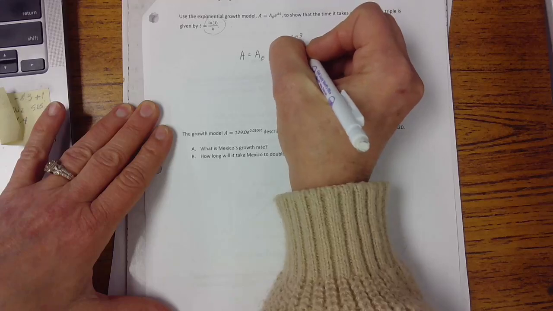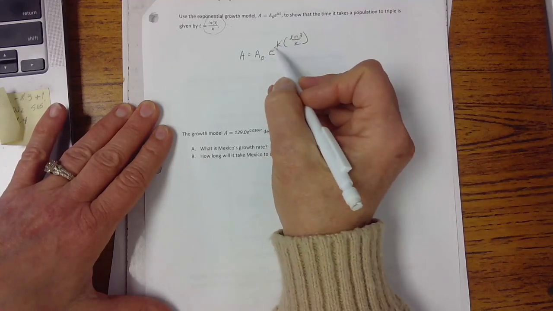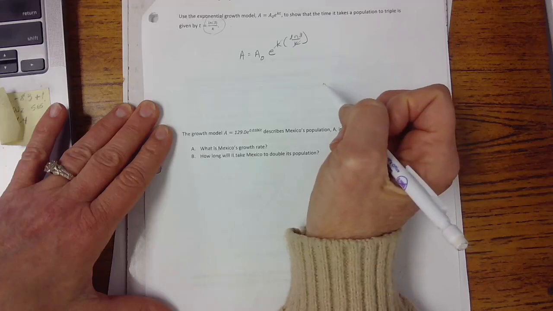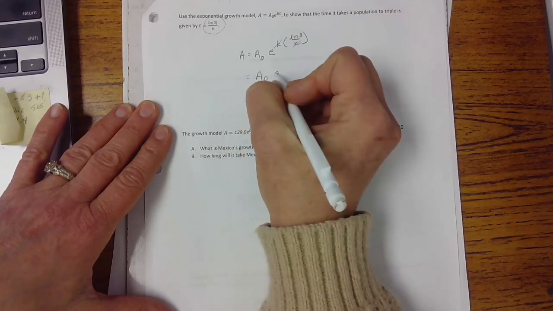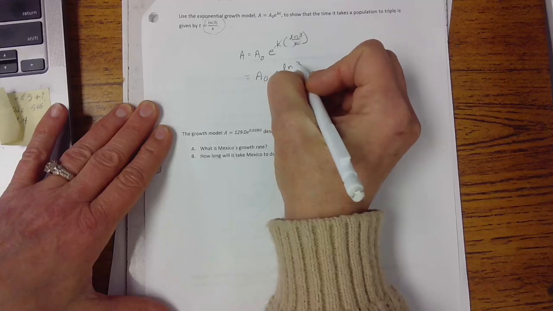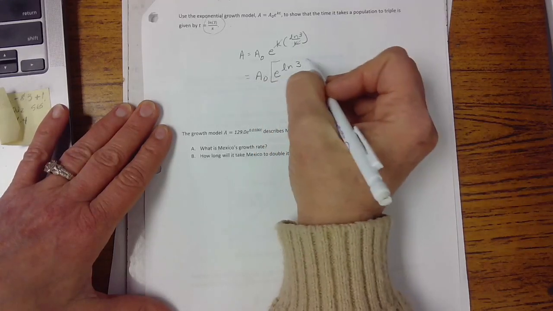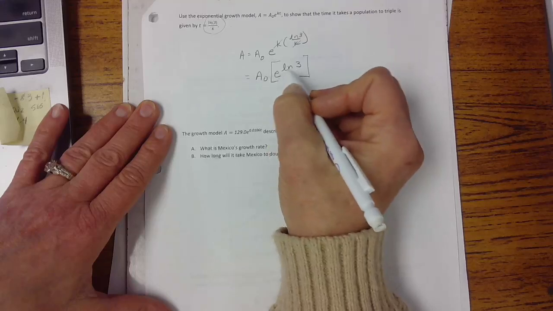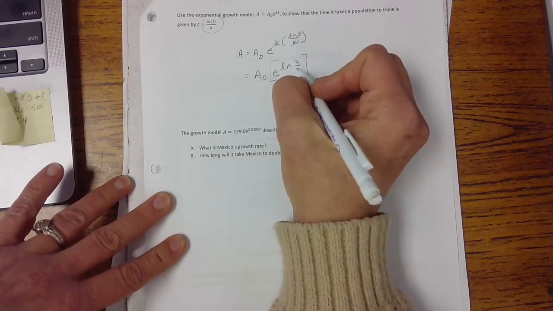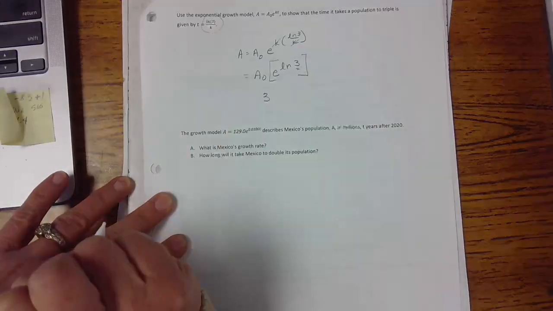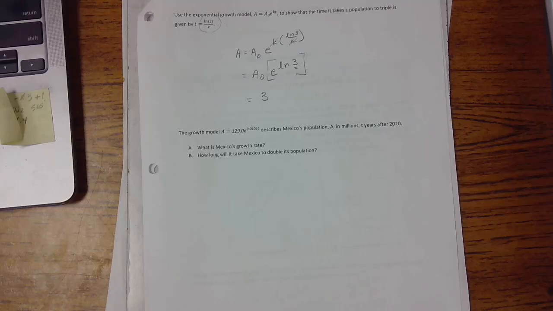Well, if I'm multiplying these together, those two cancel out. And so I'm going to have A sub 0 times e to the ln of 3. In this case, if I have e to the ln of 3, remember when we had the common bases, then that's just equal to 3. That's what they're doing, simplifying the problem by substituting this amount back in.